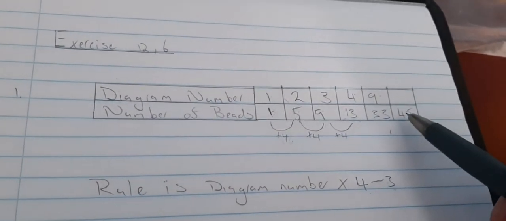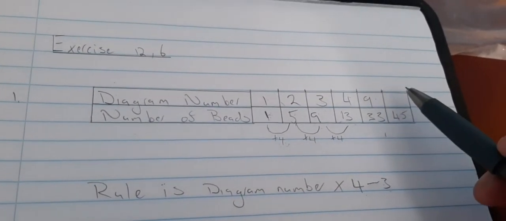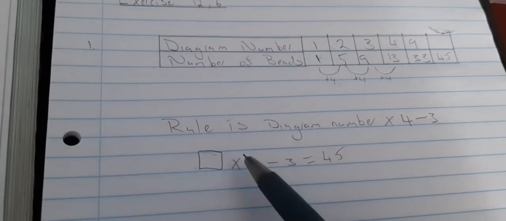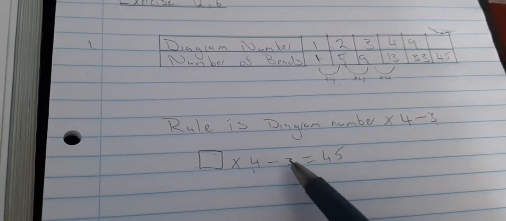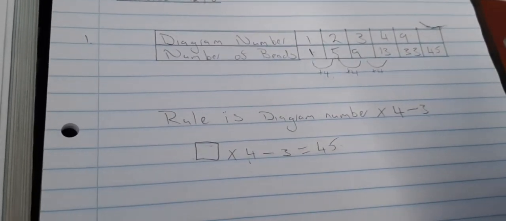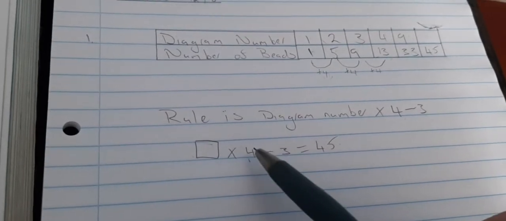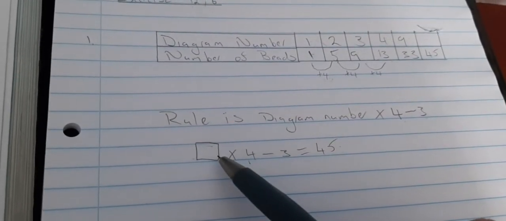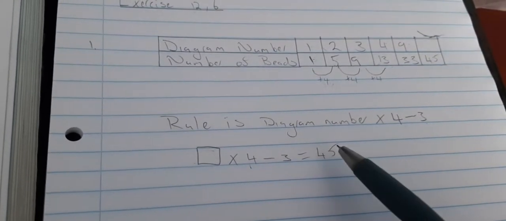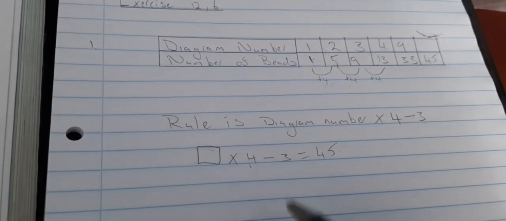Now they've given us the number of beads, but they haven't given us the diagram number. This is how I want you to set it out when you are looking for the diagram number. Okay, it's very easy. We are looking for the diagram number. We know our rule is multiply by 4, subtract 3, and we already know how many beads we have. Okay, so you're allowed to use your calculator to test out different options for our answer over here. All right, so try it out quickly. Put a number in this little equation and see if you can get to 45.